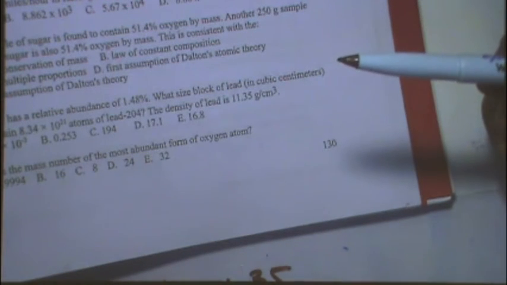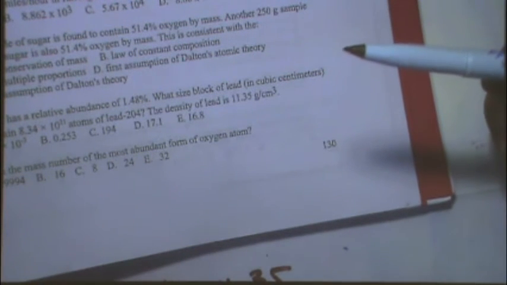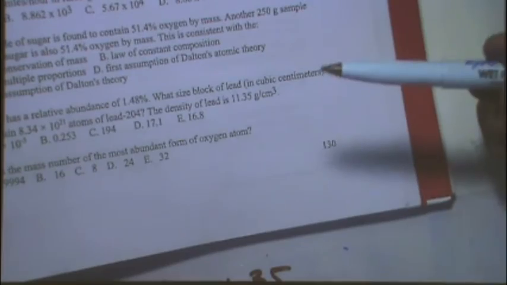And then the volume, that's what you want to find. So you got the density, the mass, we need to know the volume. Maybe it's even a little easier. They want to know the volume of a block that has this many atoms of lead-204, okay?